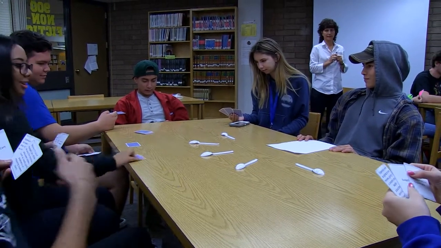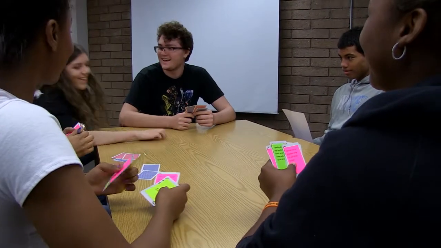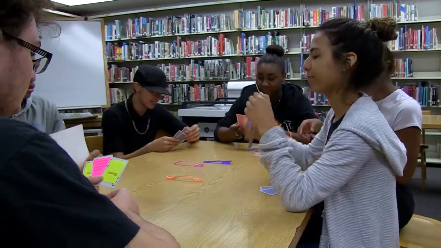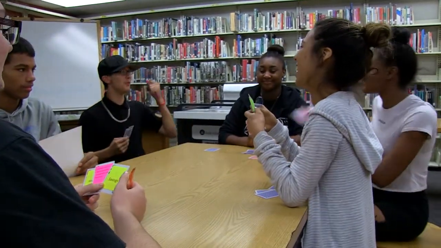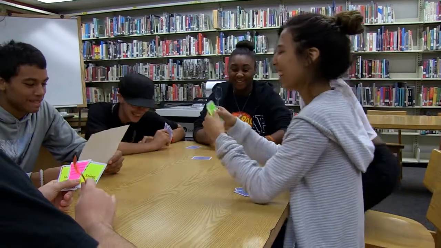As a student finds a match, they're going to grab a spoon as quickly as possible. When the other players see that the first player has grabbed a spoon, they want to grab a spoon as quickly as possible. There's going to be one player left without a spoon, and he's eliminated from that round.